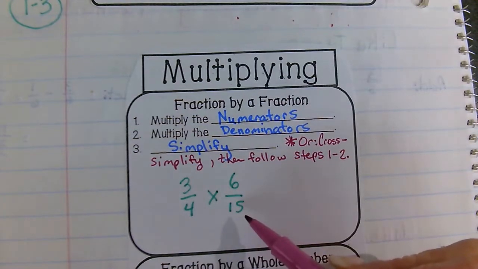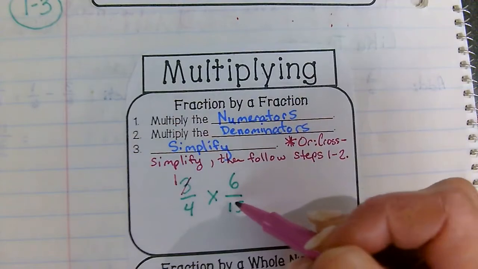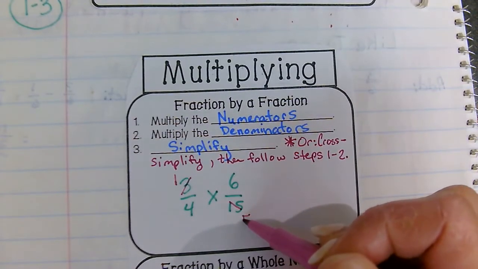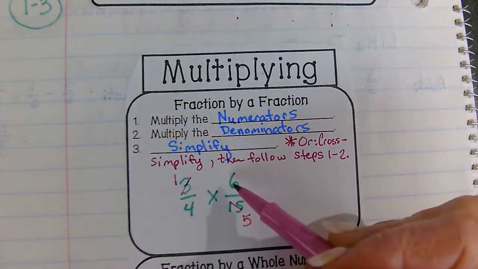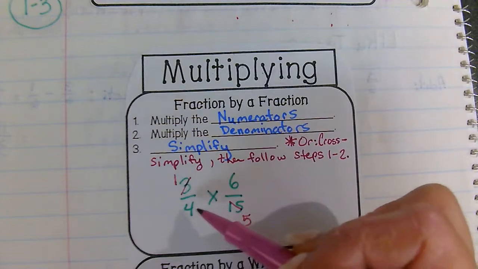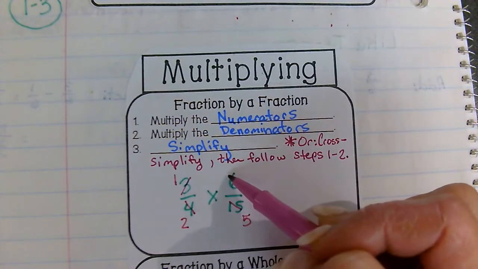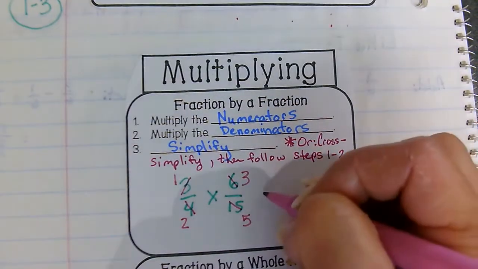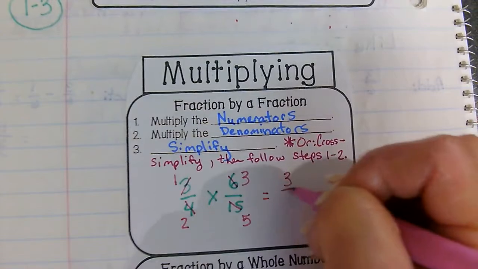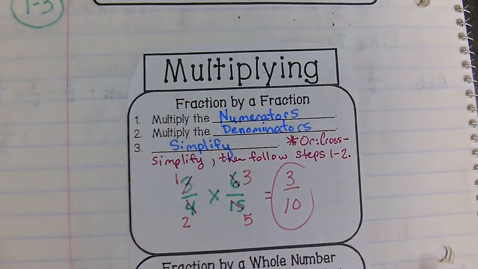3 and 15, there is a number that goes into both of those, and it's 3. 3 goes into itself once, and it goes into 15 5 times, okay? And then if we look here, because they're both even numbers, we know 2 goes into them, and 2 actually is the largest number that goes into 4 and 6. 2 goes into 4 2 times, and 2 goes into 6 3 times. And now we've already simplified everything, so when we multiply across, 3 times 1 is 3, and 2 times 5 is 10, and that is your answer.